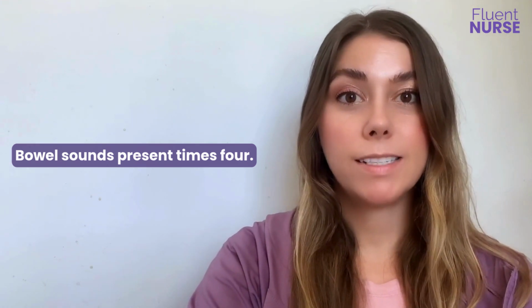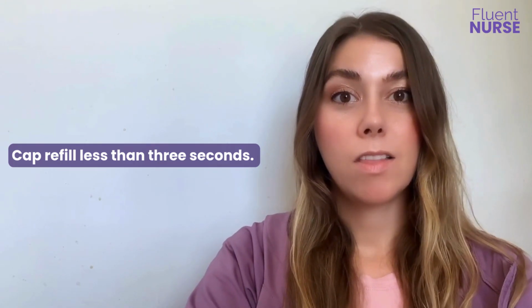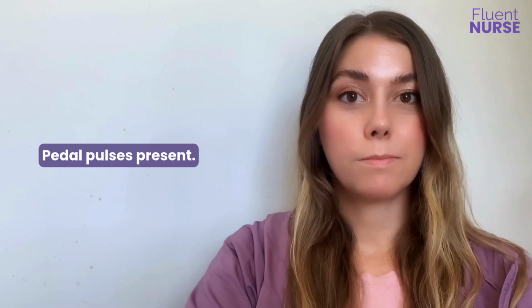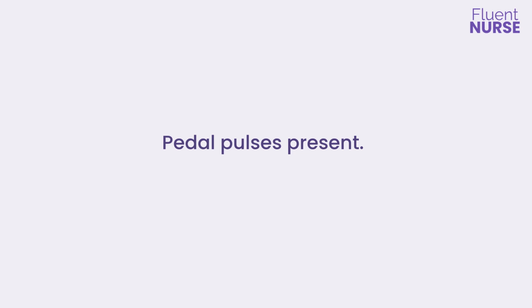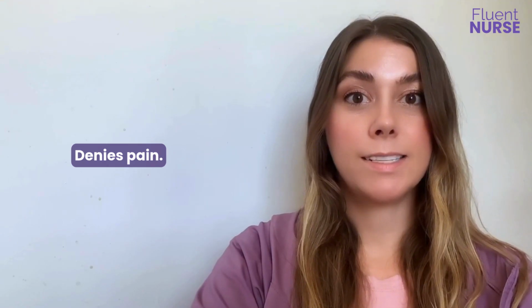Bowel sounds present ×4. Cap refill less than 3 seconds. Pedal pulses present. No edema noted. Denies pain.